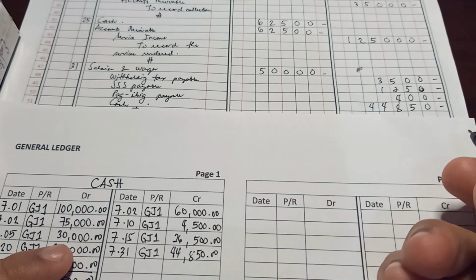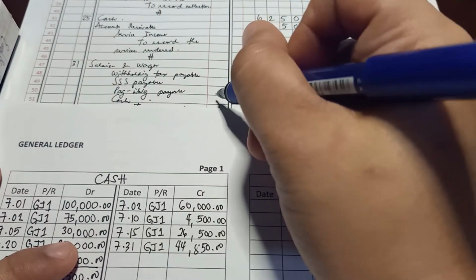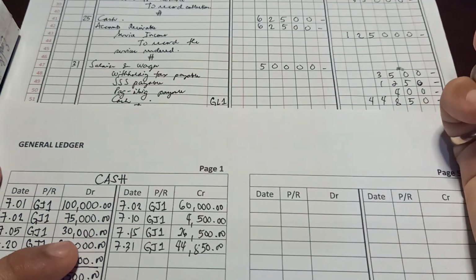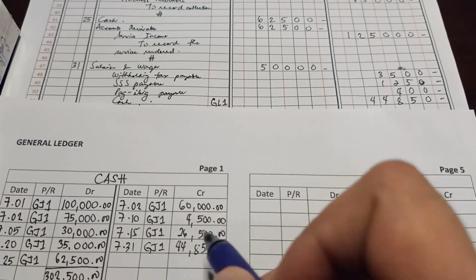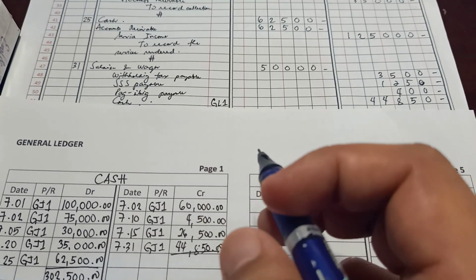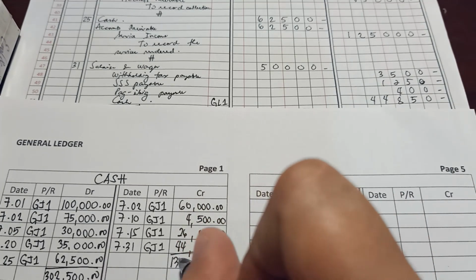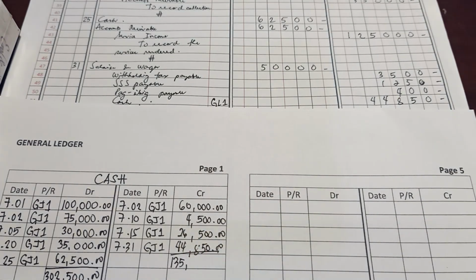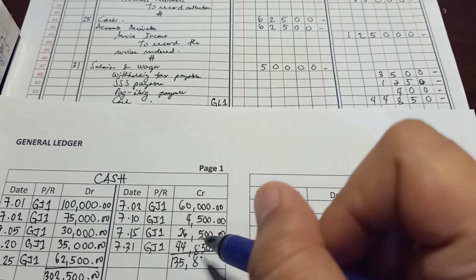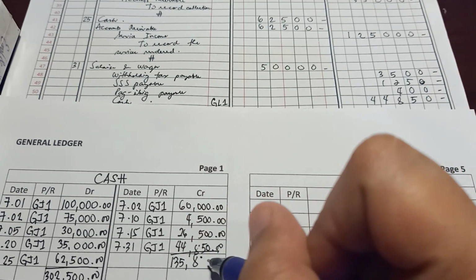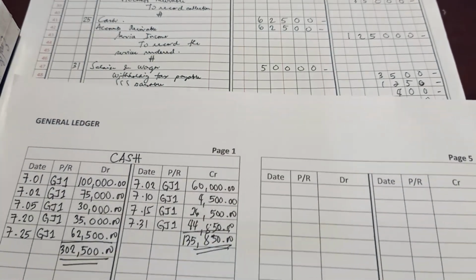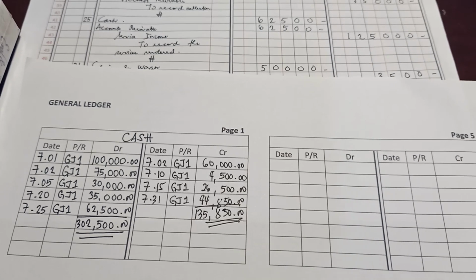Okay. So, huwag natin kalimutan. Lagay natin dito, General Ledger page 1. So, total, this is worth 135,850 pesos. Double rule. Okay. Tapos na tayo sa cash.